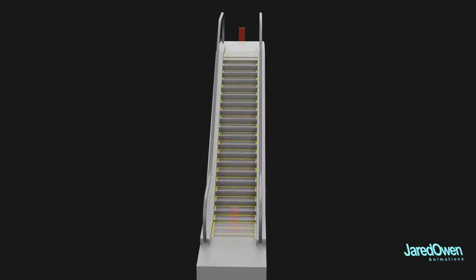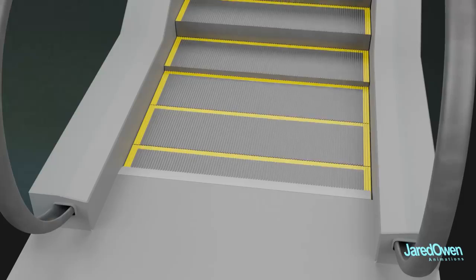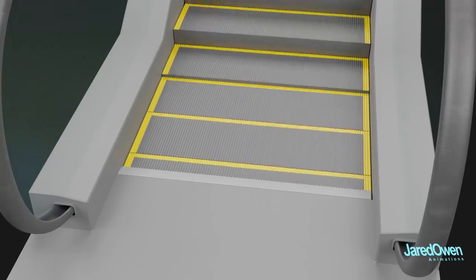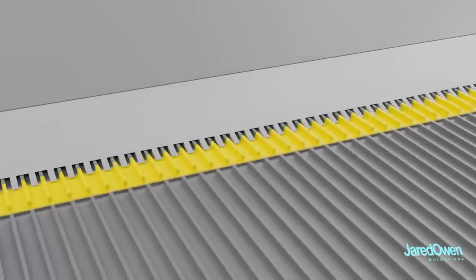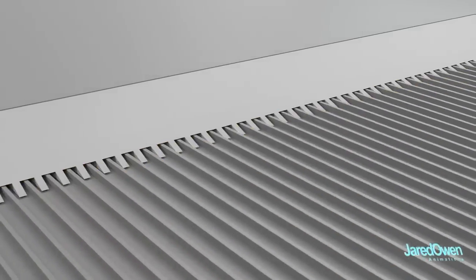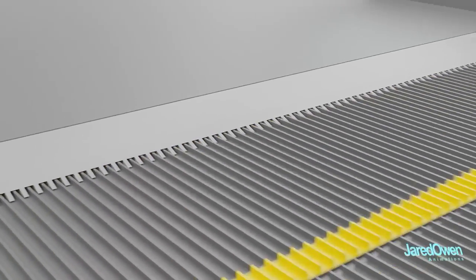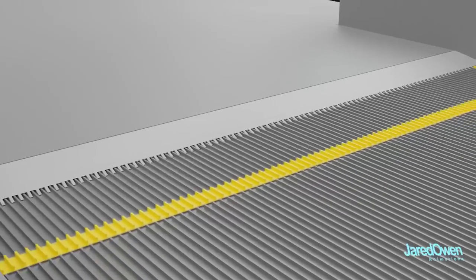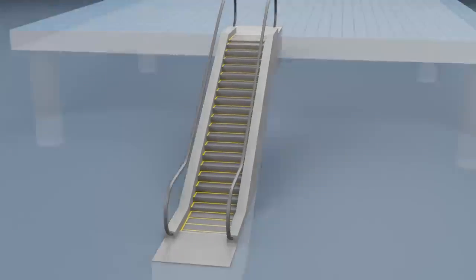At the top and bottom of the escalator is what we call the comb plate. The steps go right underneath as their ridges fit close together. If the ridges weren't there, it would be much easier for something to get stuck. But either way, just remember that it's never a good idea to play around an escalator.